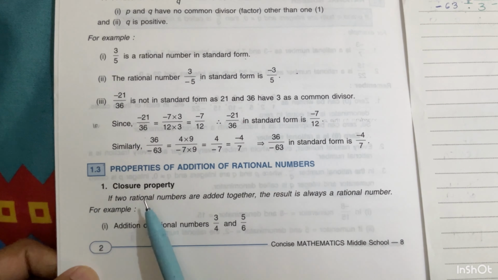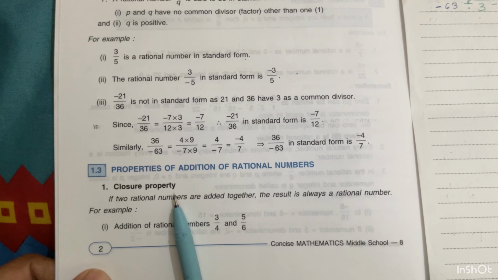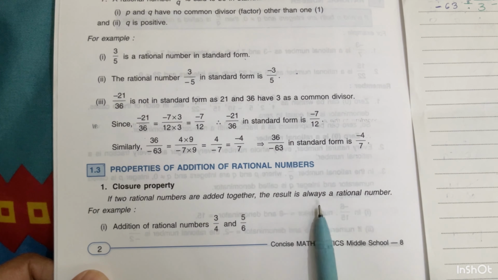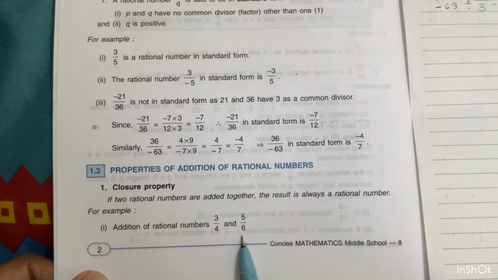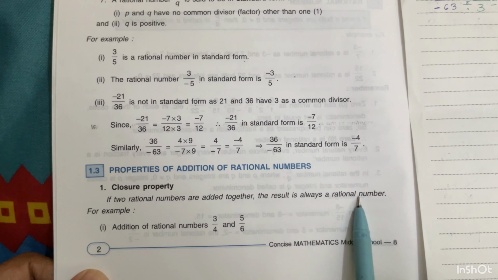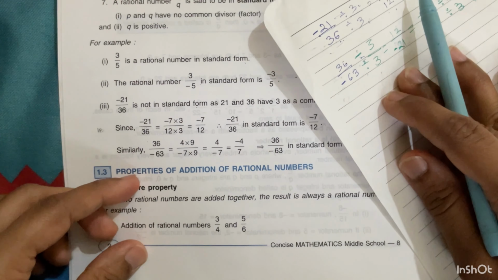Now we are going to study the properties of addition of rational numbers. First one is the closure property. What it says is, if two rational numbers are added together, the result is always a rational number. As you can see here, there are two rational numbers, and if I add them, I'm going to get an answer which is also a rational number. So I'm just going to write here on the paper 3 by 4 and 5 by 6.